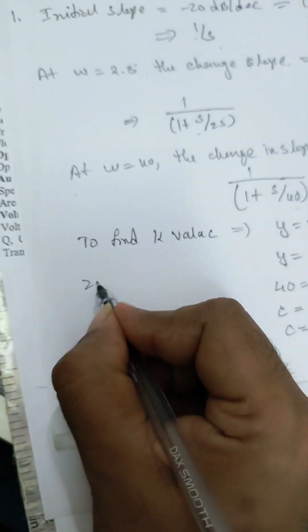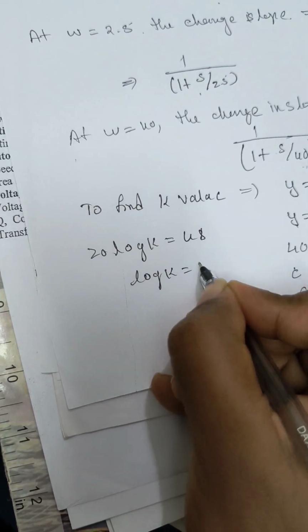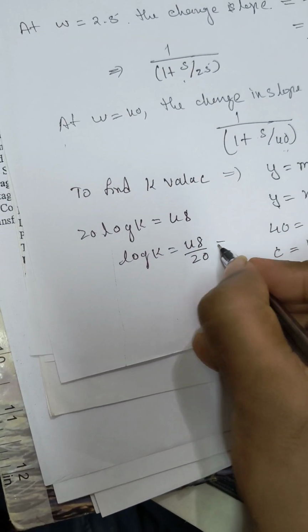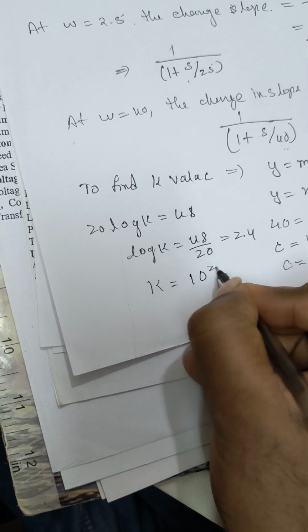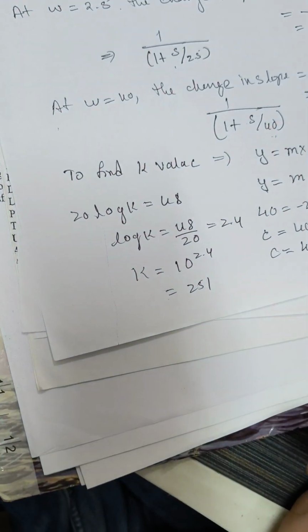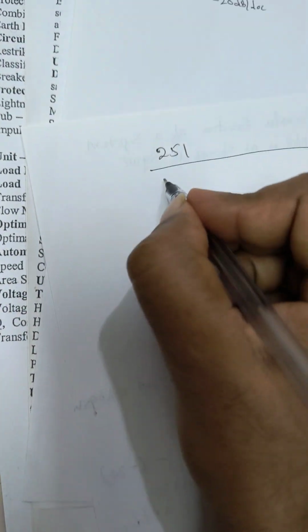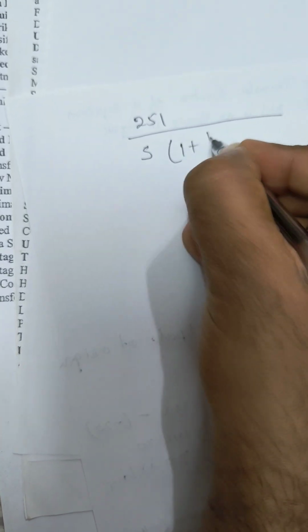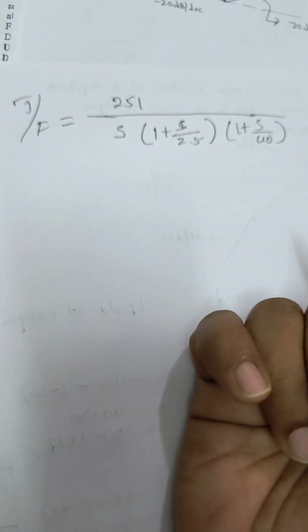From this, 20 log k should equal 48. So log k is equal to 48 by 20, which is 2.4, and the k value is 10 to the power of 2.4, which is 251. Right? So now the total transfer function has k value 251, one pole at the origin, one pole at 2.5, and one more pole at 40. This is the overall transfer function of the Bode plot. You can simplify further if you require.